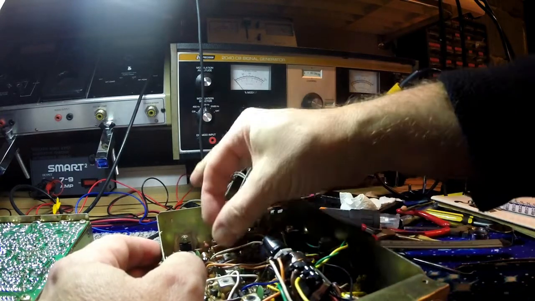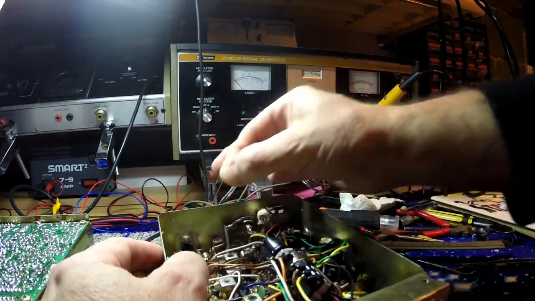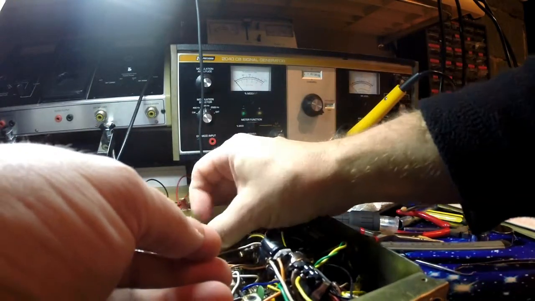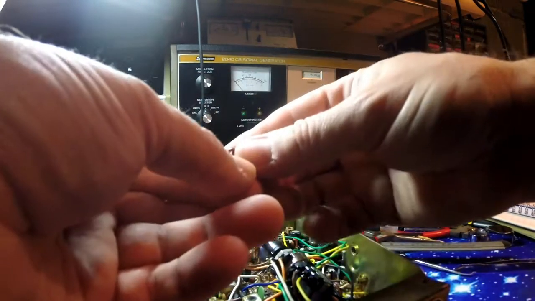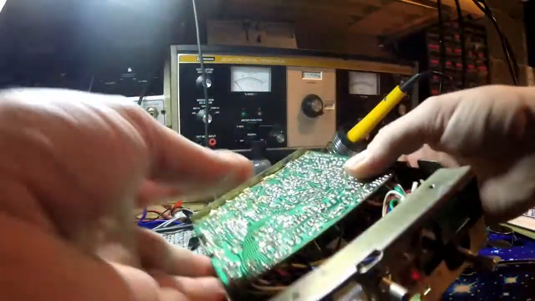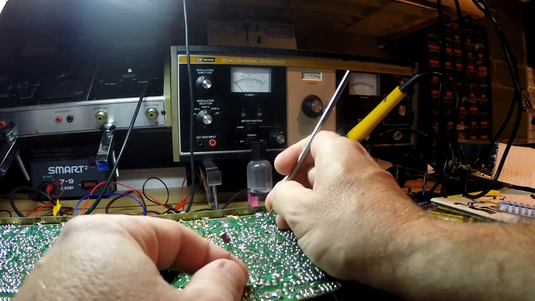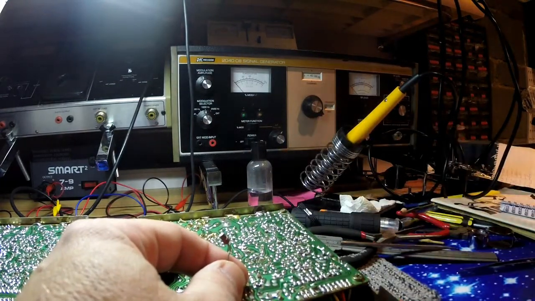Well, there's the problem. It's just broken in half. So we're going to test that. So I suspect that was probably broken before I even touched it. So there lies the problem. Let's push this down through here. That's not coming out of there, is it?